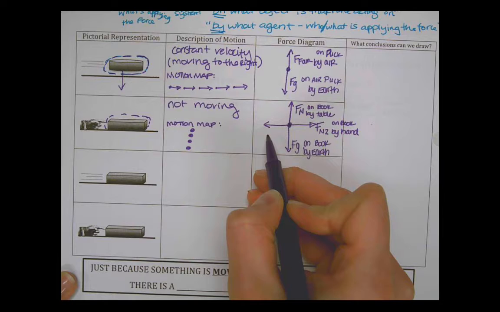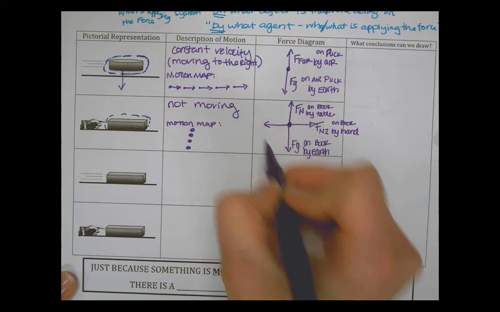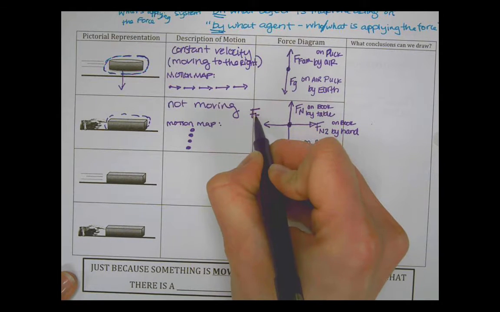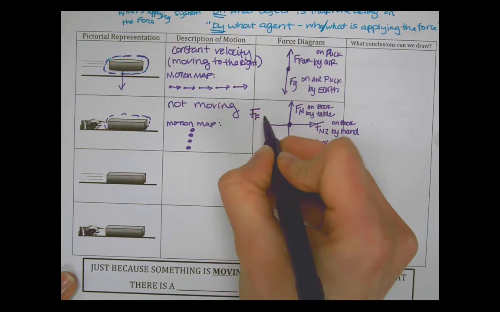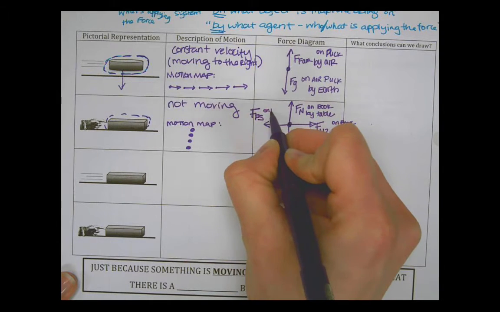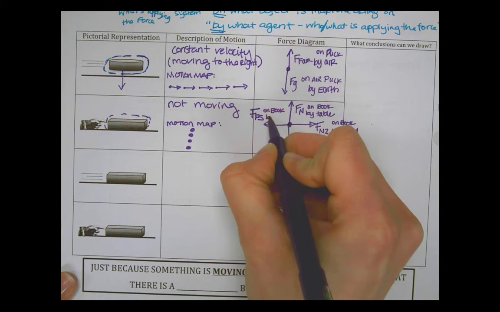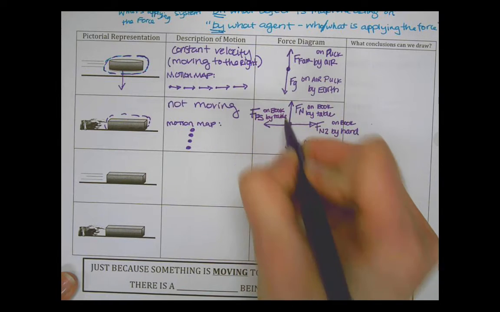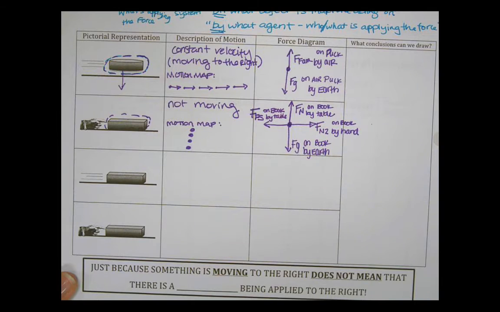It was in the direction opposite of its intended motion. So that was frictional force, and specifically a static friction, so Ffs, and it was on the book by the table or by the surface, kind of whatever you would write there. So that's our next one.